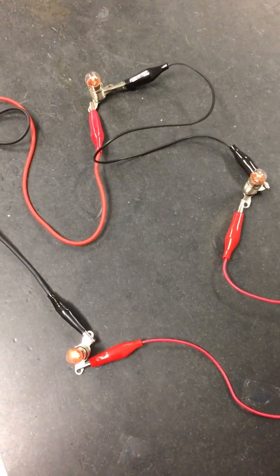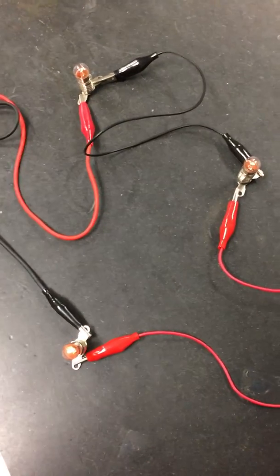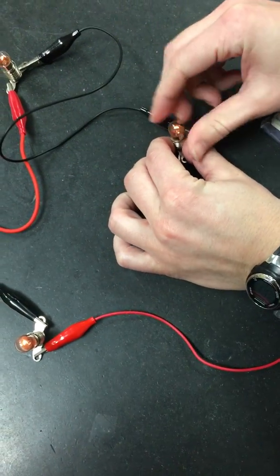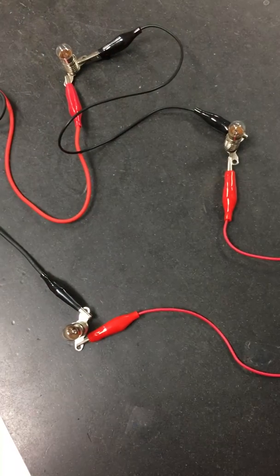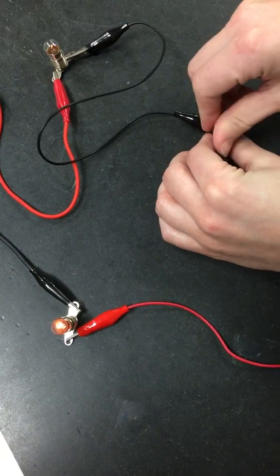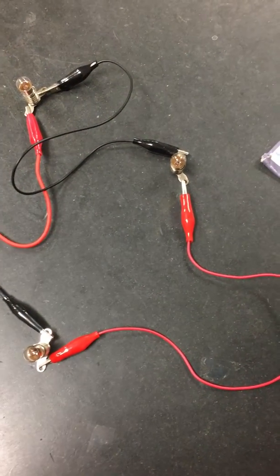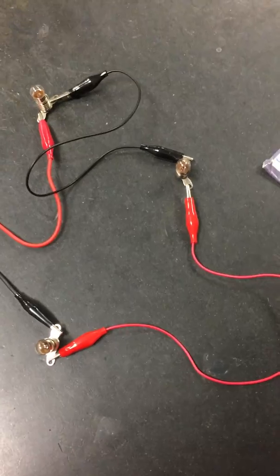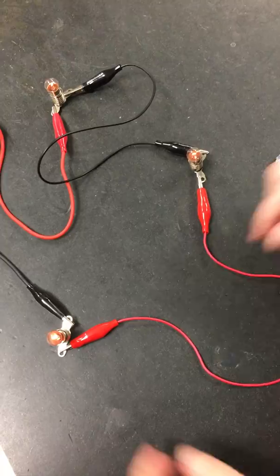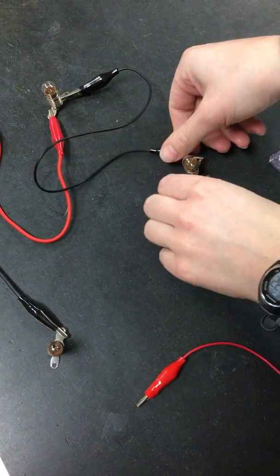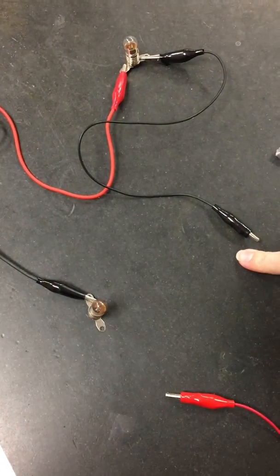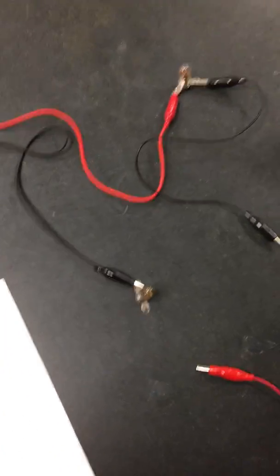In step 8 in the procedure, it says unscrew one of the light bulbs and observe and record what happens. So if I unscrew this light bulb here, as you can see, all 3 light bulbs went out. Our next step says to remove one of the bulbs and the wire from the circuit. So again, the 3 light bulbs are on. Now if I take off a whole wire and a light bulb, we have a break in the circuit and both light bulbs turned off.